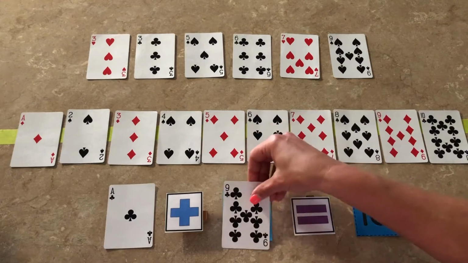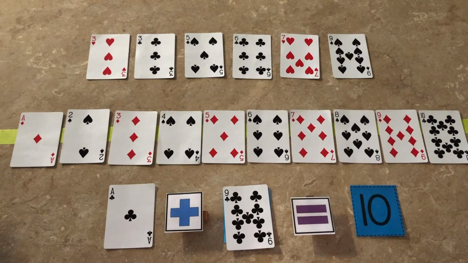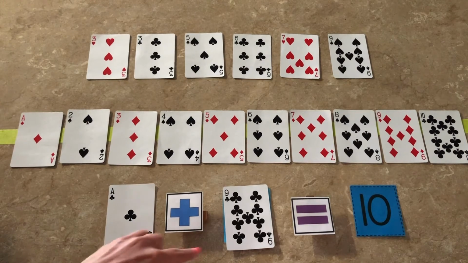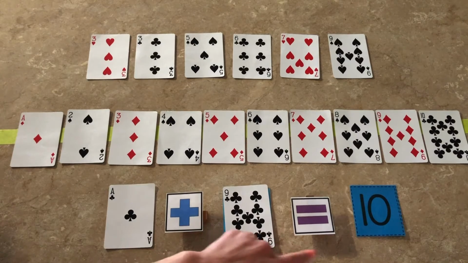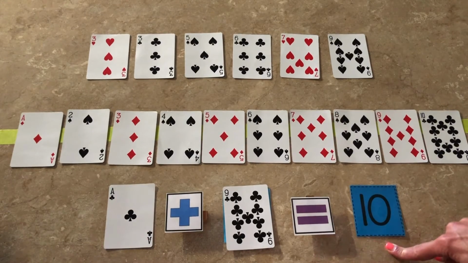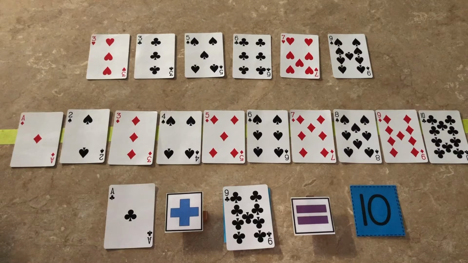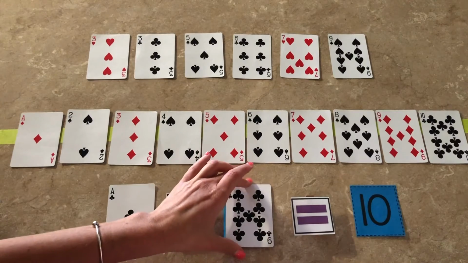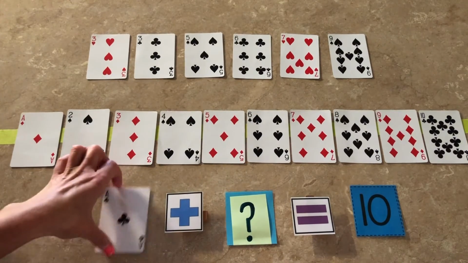I would take my 9 and I would put it in my equation. Now I'm going to read the equation all together. 1 plus 9 equals 10. Remember, we learned that equals means the same as. So if I read it like 1 plus 9 is the same as 10. When I combine 1 and 9 and put them together, they are going to make 10, and 10 is the same as 10, or 10 is equal to 10.